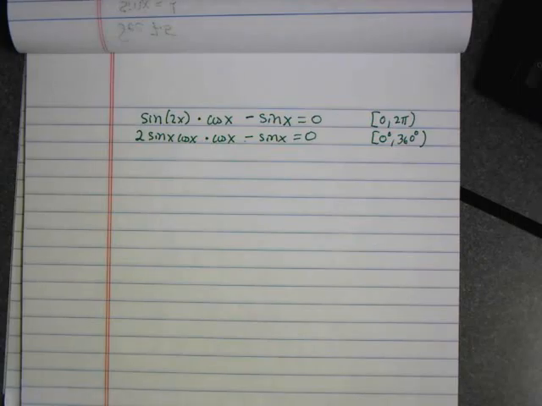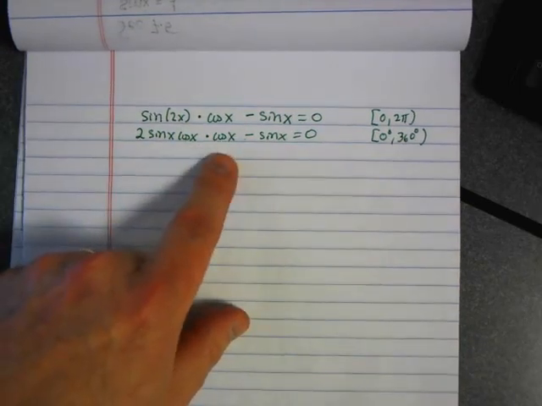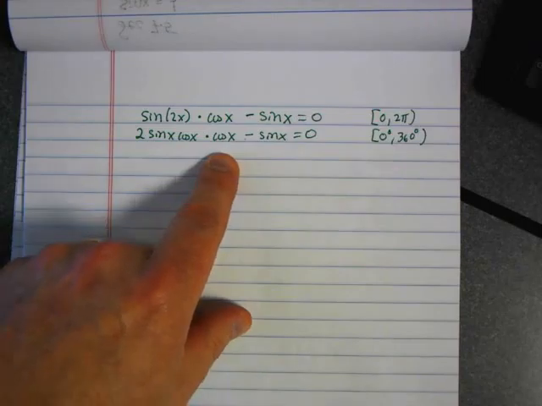Write everything in terms of just the letter x. All right. Good ideas for a second step? Okay, so cosine times cosine is cosine squared.